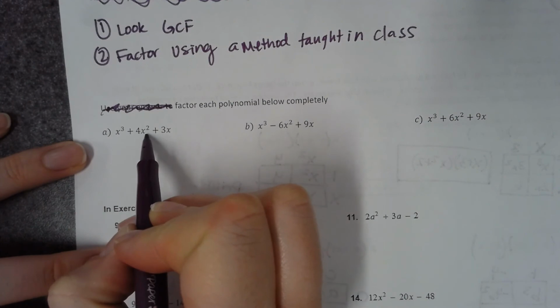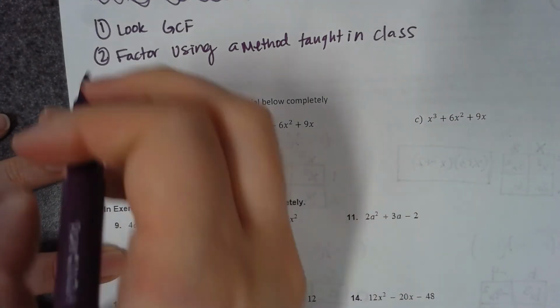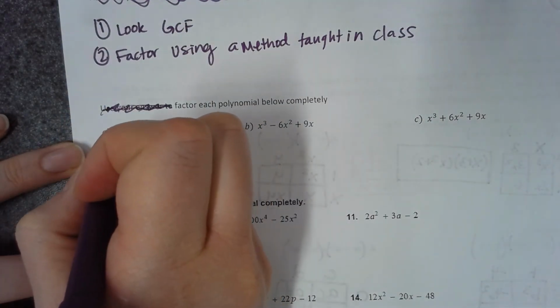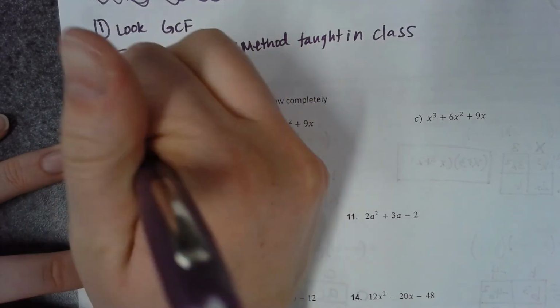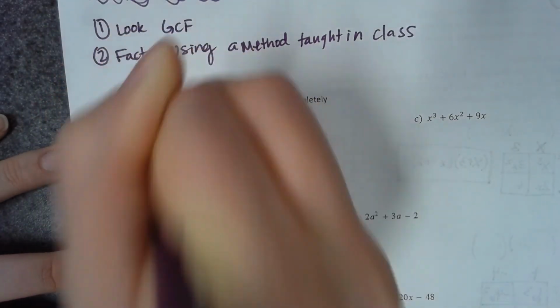Okay, so the greatest common factor, we're going to look for that here. If you notice, they all have an x, so that's a greatest common factor. We can factor that out. So if I factor out the x, I'm left with x squared plus 4x plus 3.